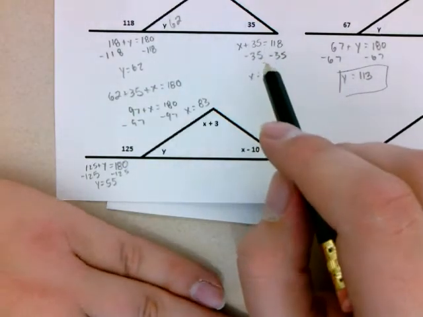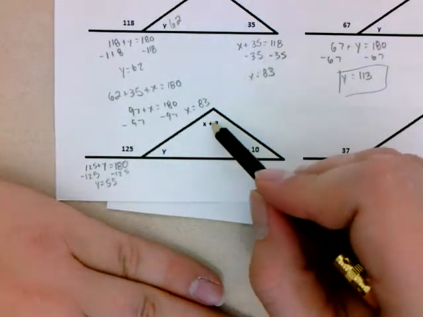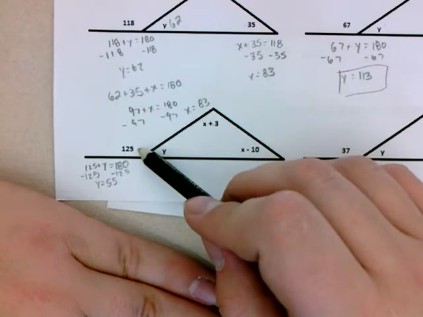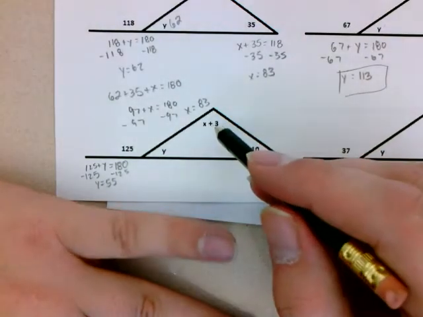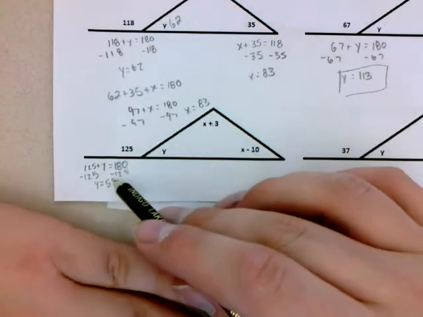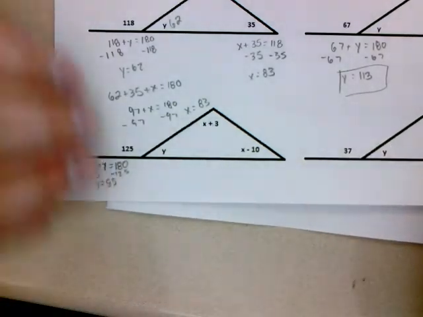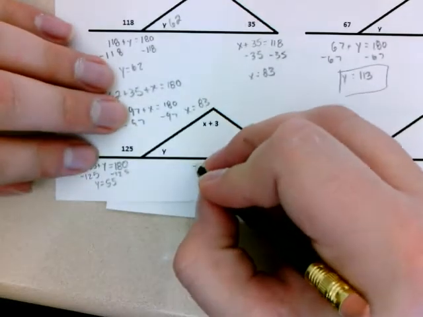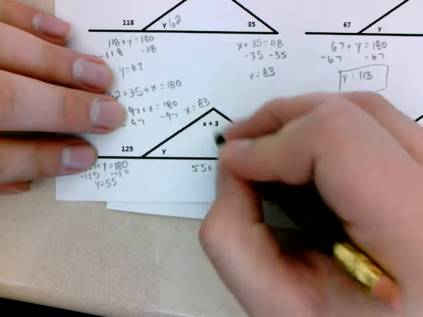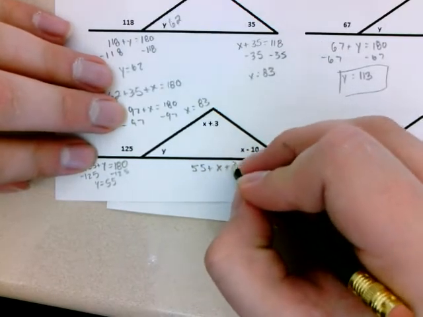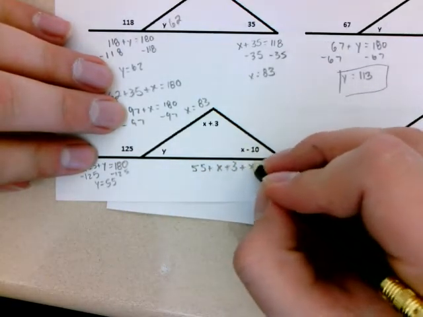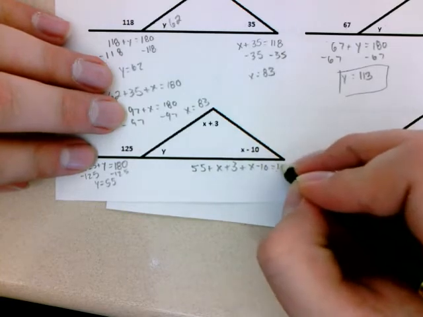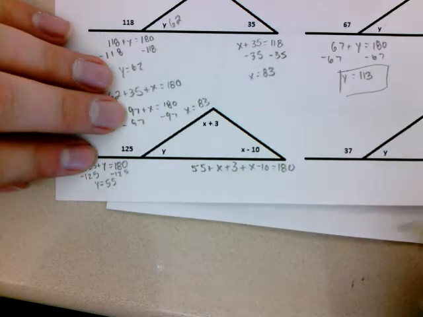Now if you want to do it like we did earlier, you're just going to take this plus this and set it equal to 125. Or if you want to do it my way, take this plus the y we just found, 55, and set it equal to 180. So we've got our y, which is 55, plus our first angle, which is x plus 3, plus our other angle, which is x minus 10, and we set it equal to 180. Let's combine our x's.